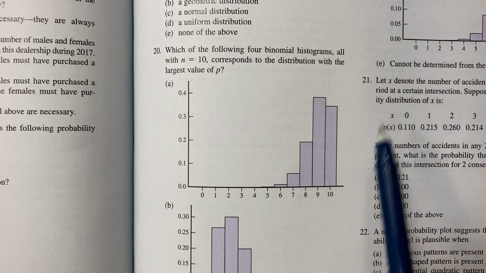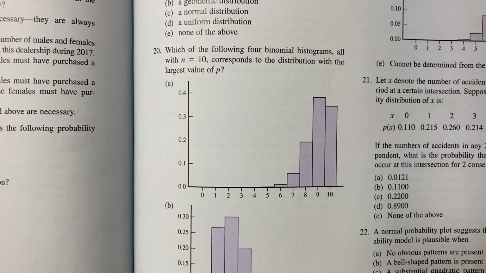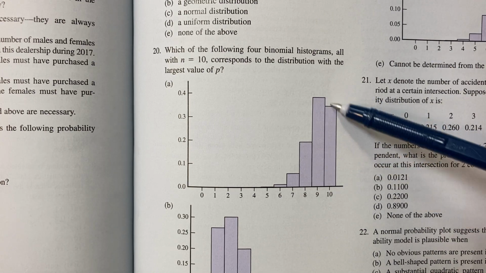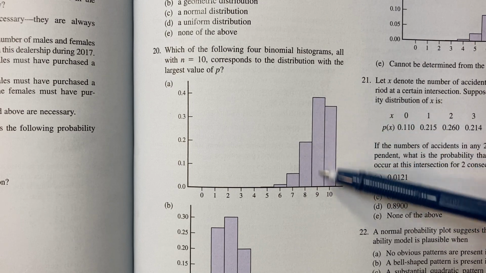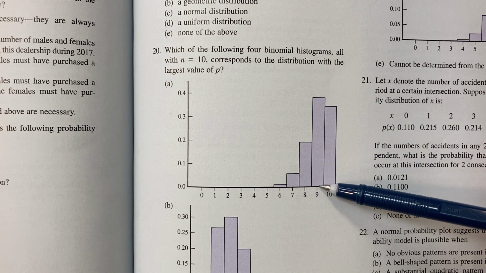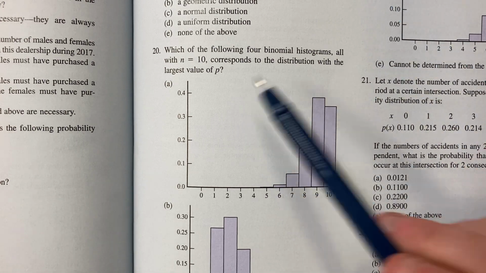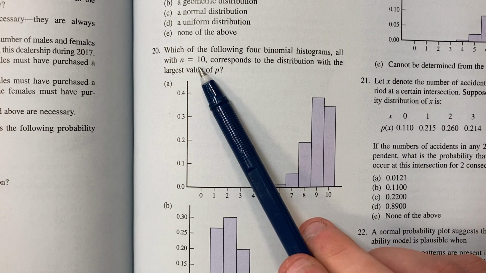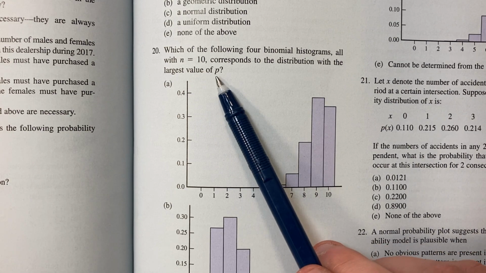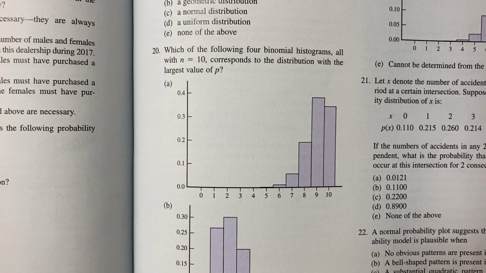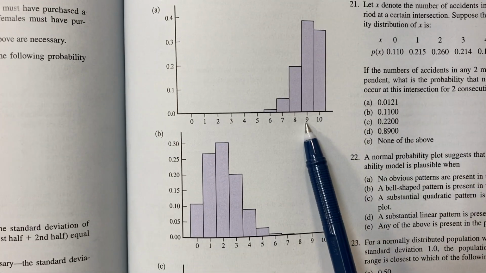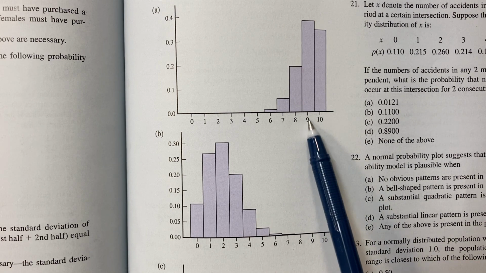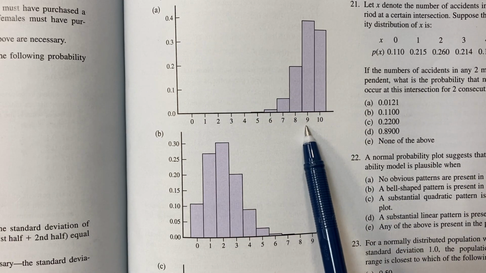Here's the distribution. We have to remember that wherever the mound is, that's like the expected value, where they cluster. This one's clustering around 9, and this one's clustering around 2. For a binomial, the average is n times p. So if n is 10, we're just looking for p. If the average is 9, then p must be 90%, because 10 times 0.9 is 9.